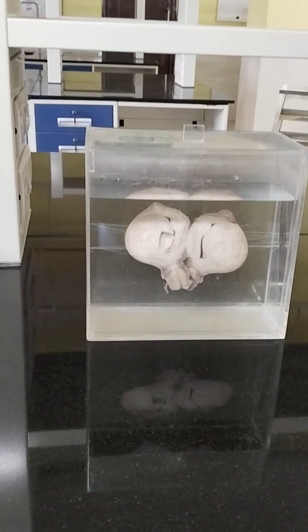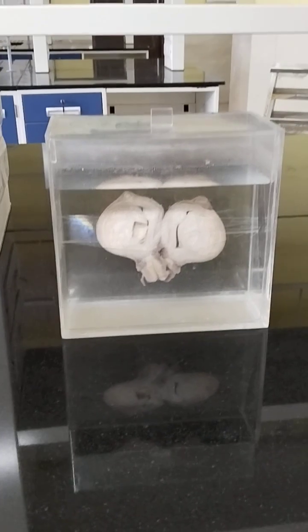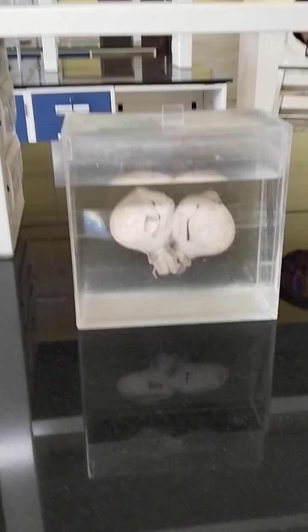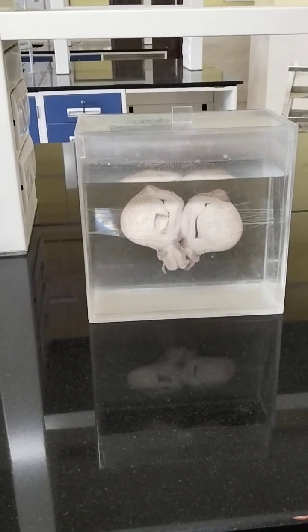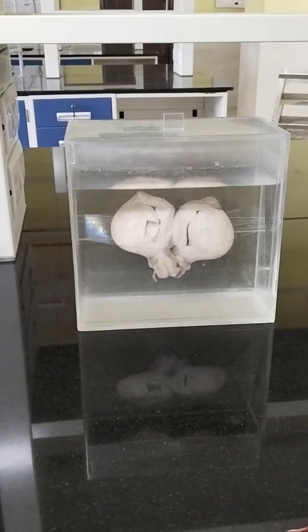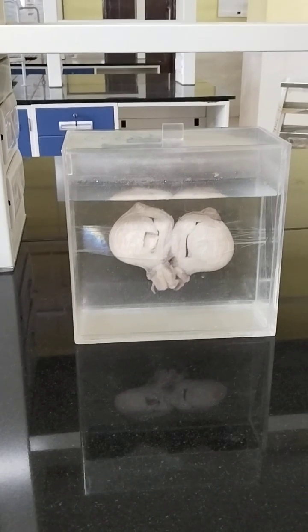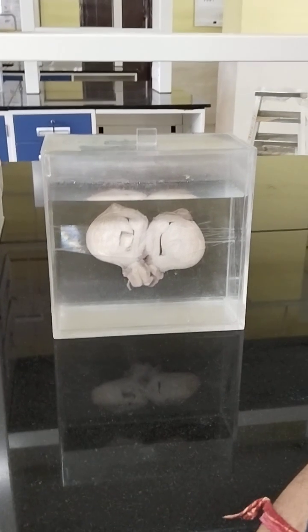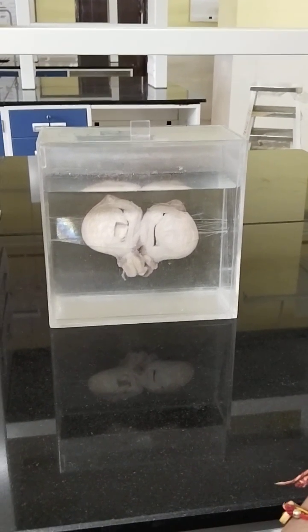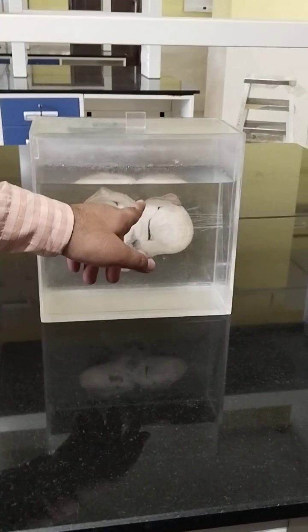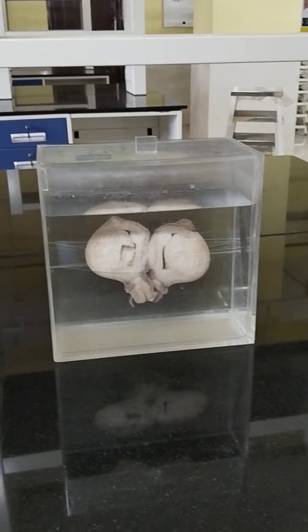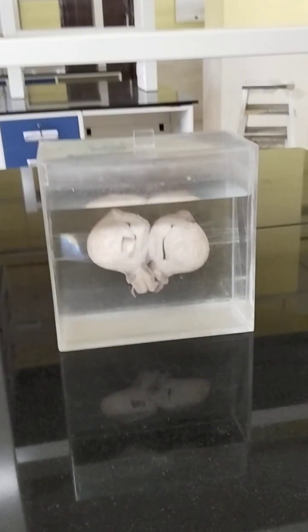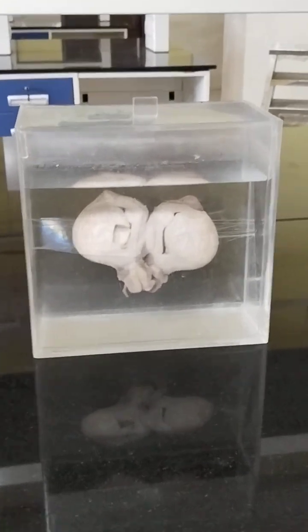This specimen is a uterus and cervix, showing leiomyoma. Leiomyoma is also called uterine fibroid. Here you can see this is a mass, the same mass, cut in half.